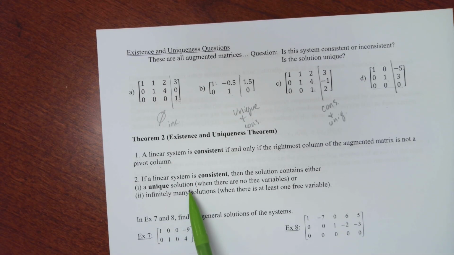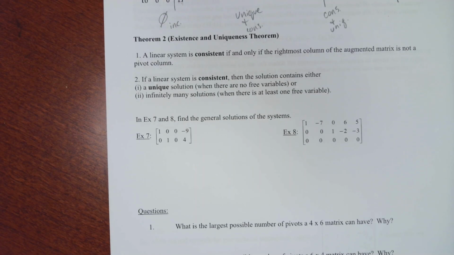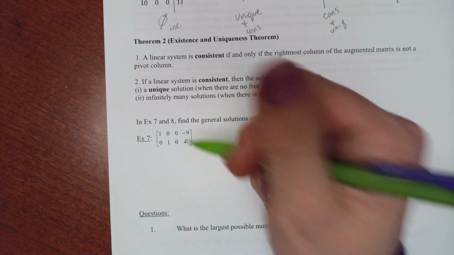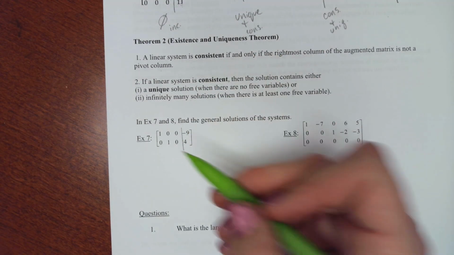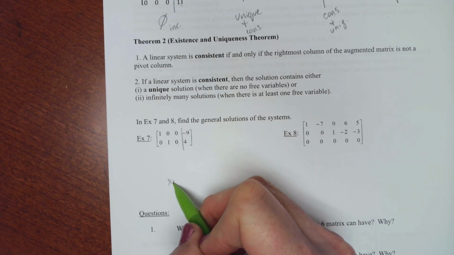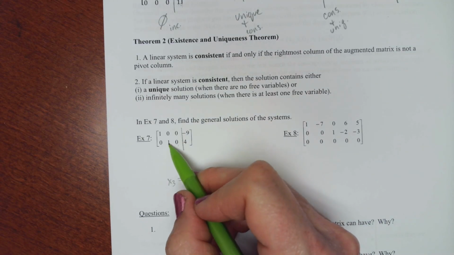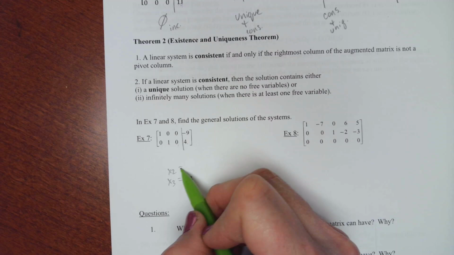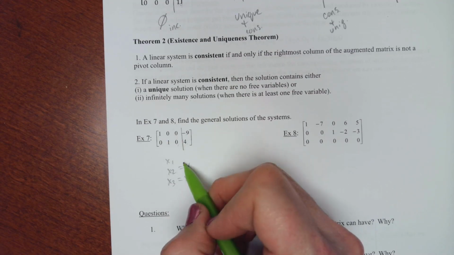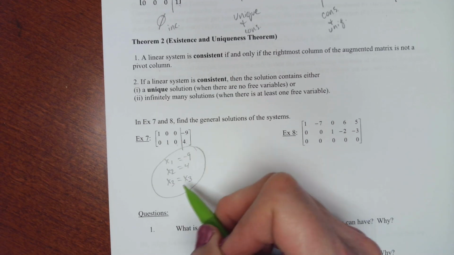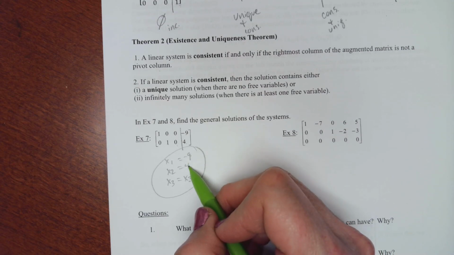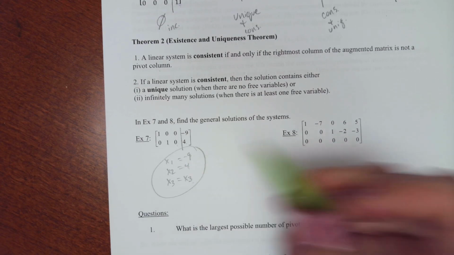All right, so consistent if the rightmost column is not a pivot column, so that's what we're talking about there. And the last little bit here, consistent. If you're consistent, then you either have a unique solution or you have infinite solutions, right? So you have to have a free variable. All right, these down here, these are systems, so these are augmented. So this means, look, I got x3 is free. So x3 is equal to x3, but x2 is 4, and x1 is -9. So this is still infinite solutions. These two are staying stable, but this one is anything it wants to be.